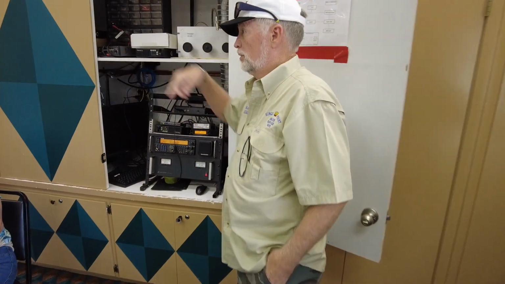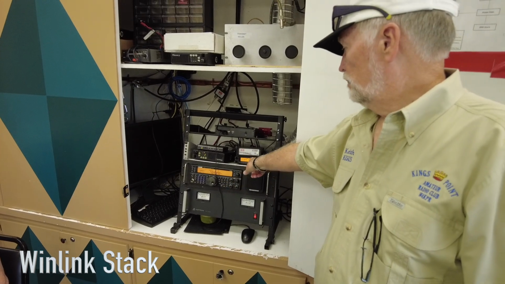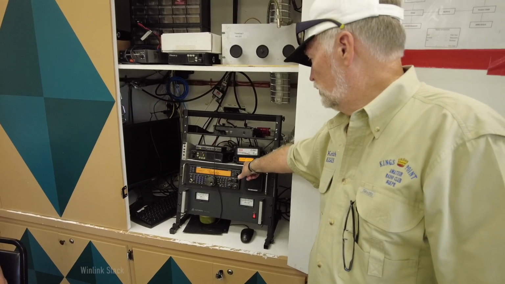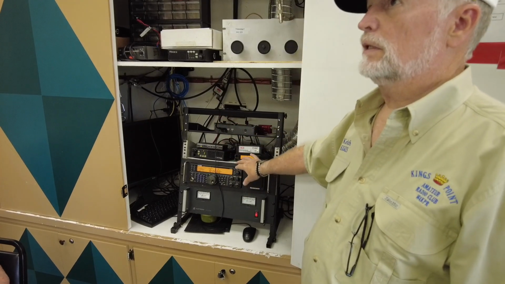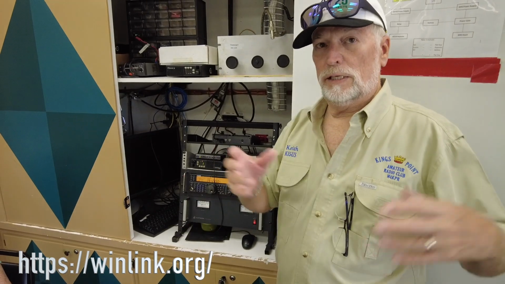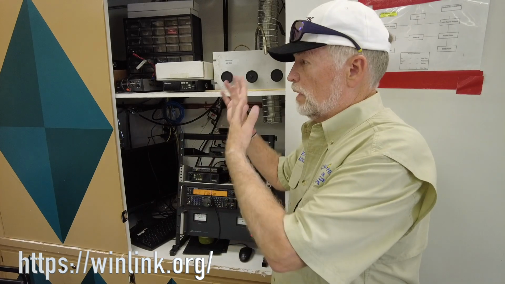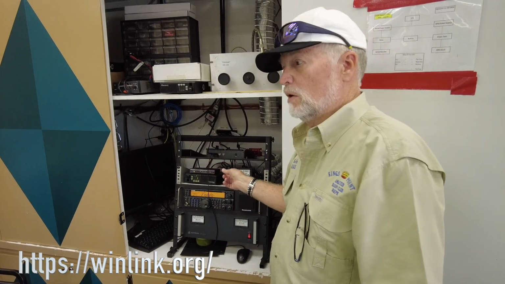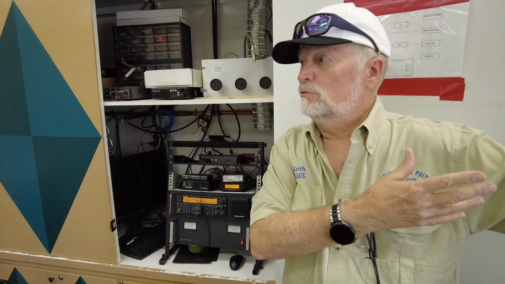Which is what I was just talking to you about. Okay, so we have an HF radio here, a UHF radio and a VHF radio. There are actually, I think, 7 bands represented where we can get an email message from somewhere in the area out over our internet connection, or vice versa, we can go to a WinLink node, say in Texas, and get an email message out that way.